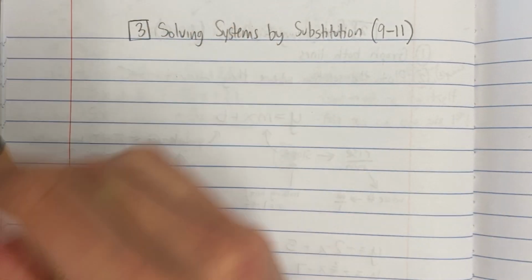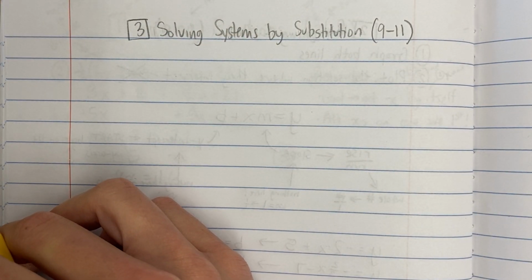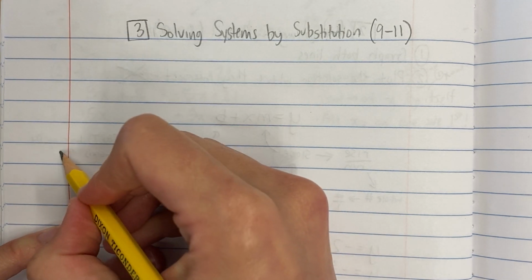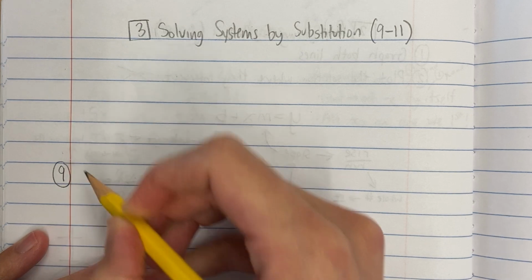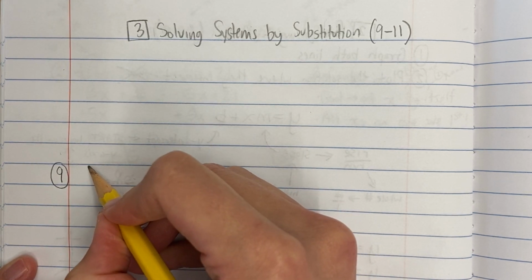Alright, solving systems by substitution. It's been a while since we've done this, okay? Now we're going to be looking at problems that look like this. So like number 9 is this system.